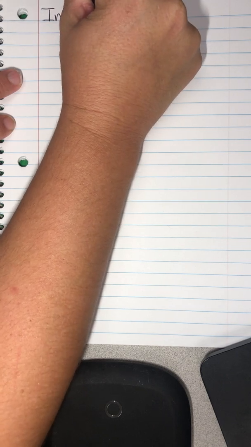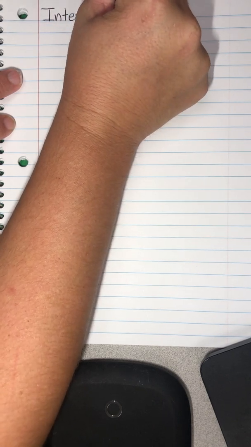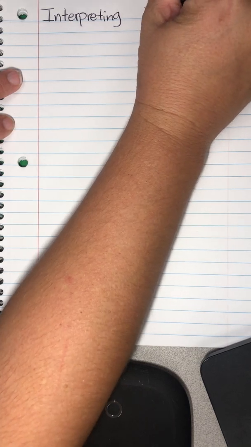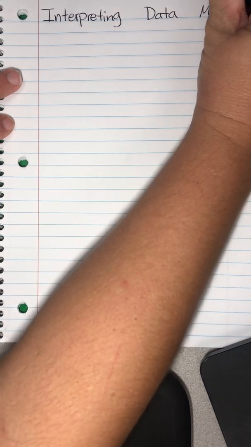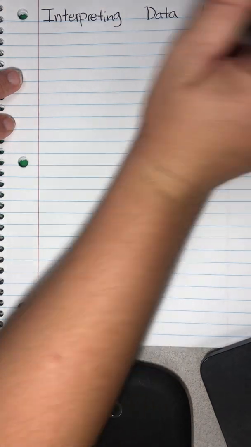This week we're going to be working on interpreting data, which is NC.4.MD.4. So I'm going to be writing some notes. This is kind of how we're going to have math this year. We're going to be doing notes. So we're going to put at the top, interpreting data, MD.4.